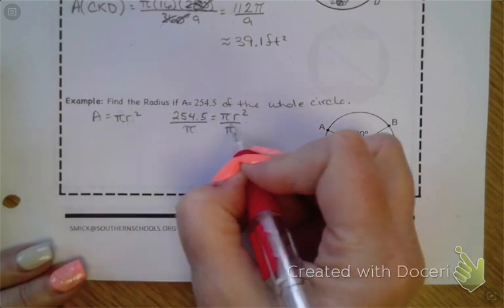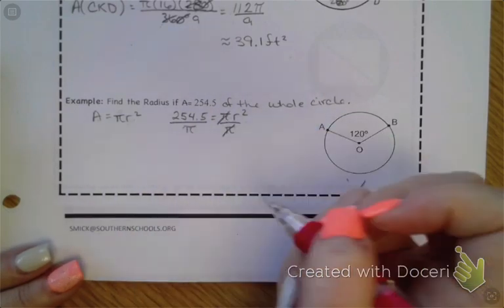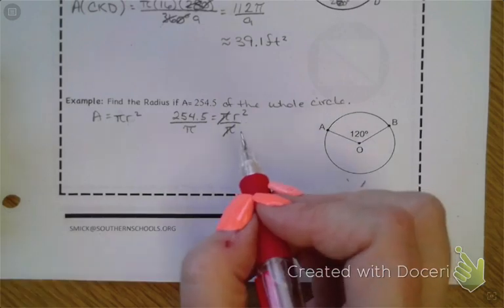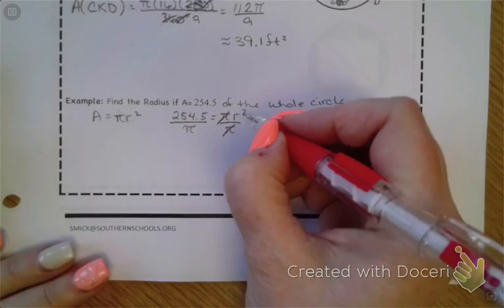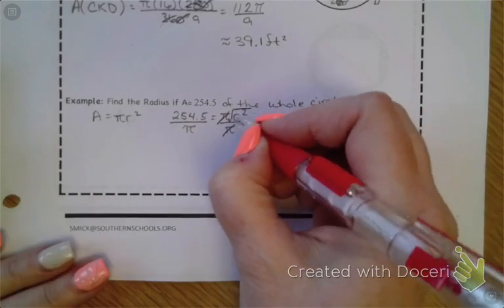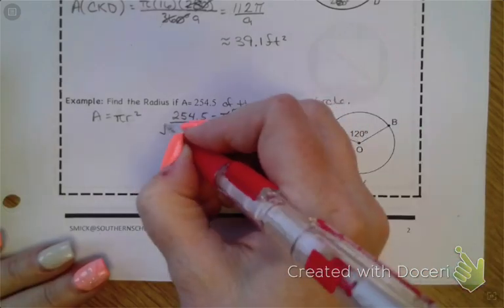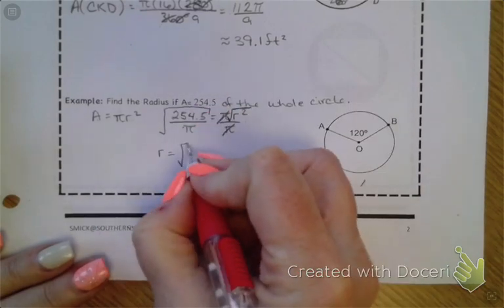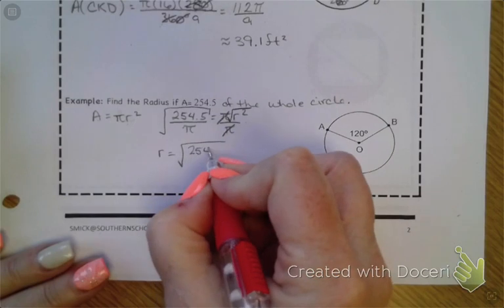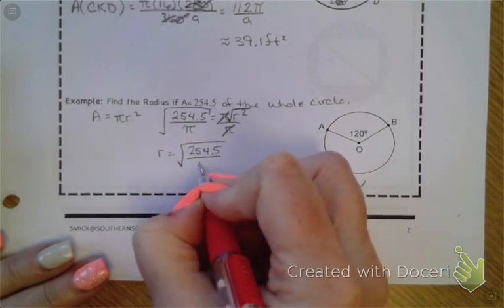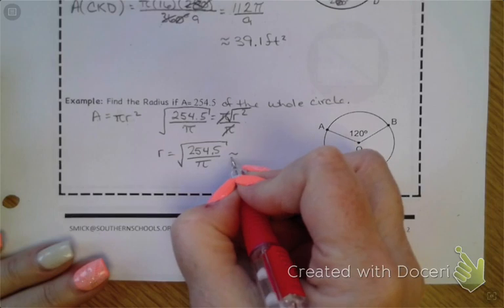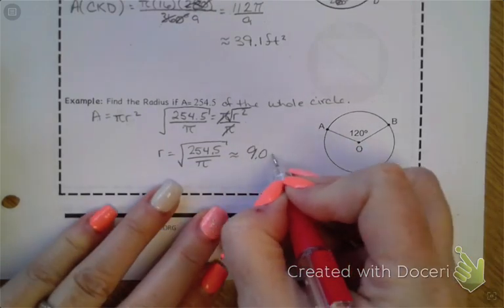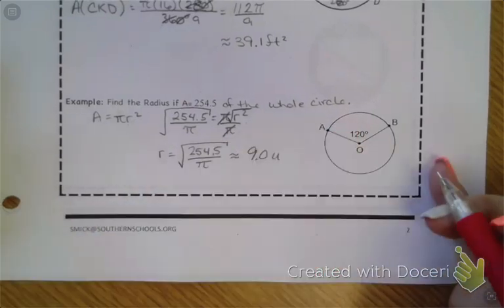So these reduce. Now I have this r squared, and thinking back to the Pythagorean theorem when I had a squared or b squared or c squared, I have to undo that square, so I have to take the square root of both sides, but it's the square root of the whole thing over here. So our exact answer equals the square root of 254.5 divided by pi. And I don't know that in my head, so I'm going to throw that into a calculator. And we get approximately 9.0 units. And it's not squared because we're just looking for the radius.